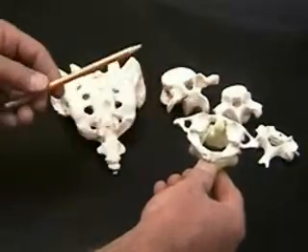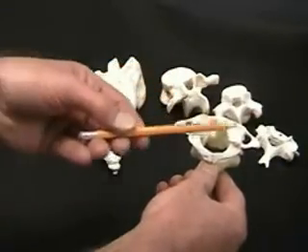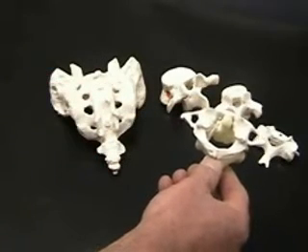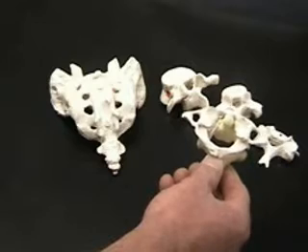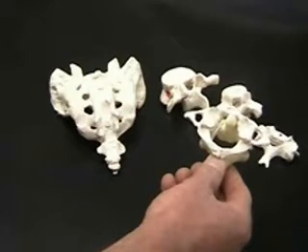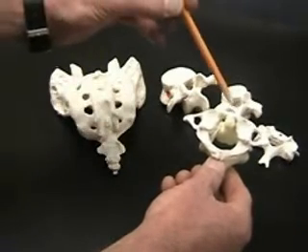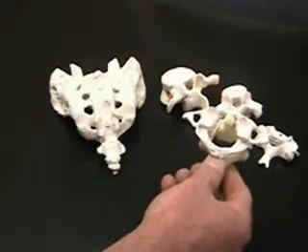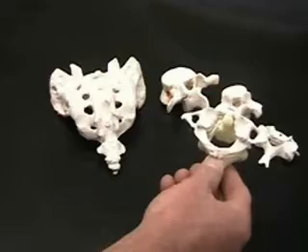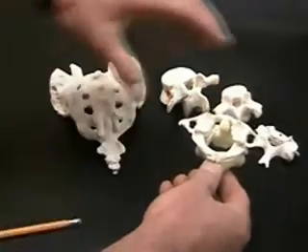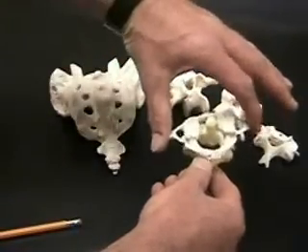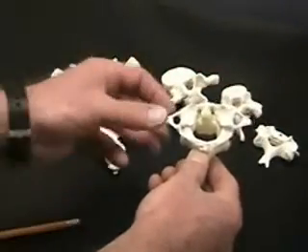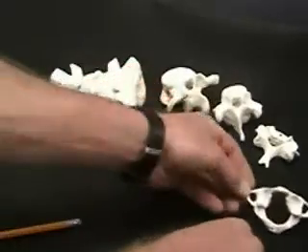Now remember that the articulation between the superior articulating surfaces of the atlas and the occipital condyles of the occipital bone form the atlanto-occipital joint and allow your head to move in the direction yes. Well, the articulation between the fovea dentis of the atlas and the dens of the axis form the atlanto-axial joint and allow your head to move as in saying no by rotating like this. So that's C1 and C2. Again, unique.